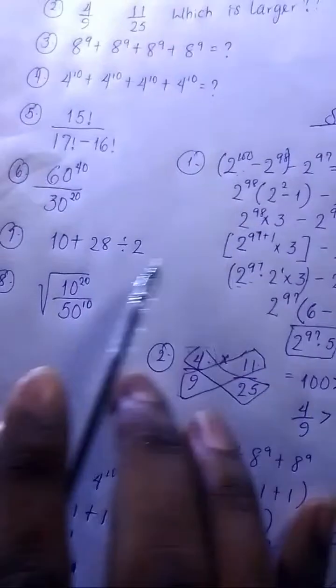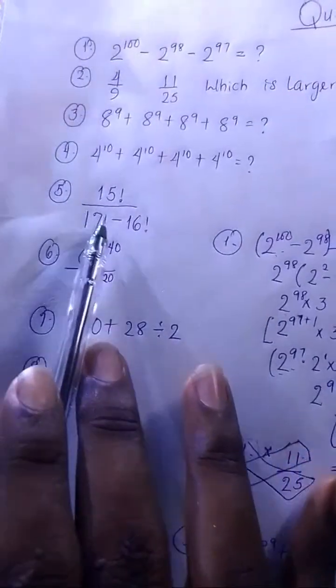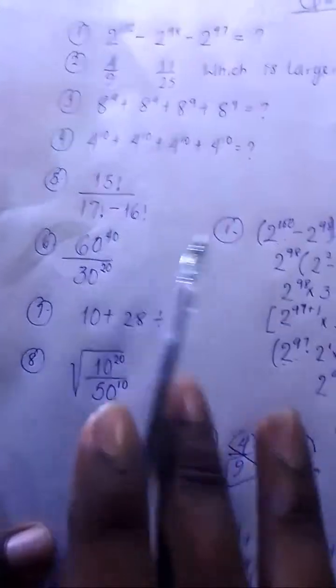So we're going to copy this question here. 15 factorial divided by 17 factorial minus 16 factorial. Let's copy that as question 5.